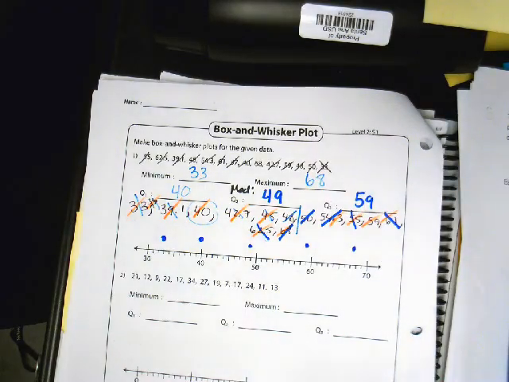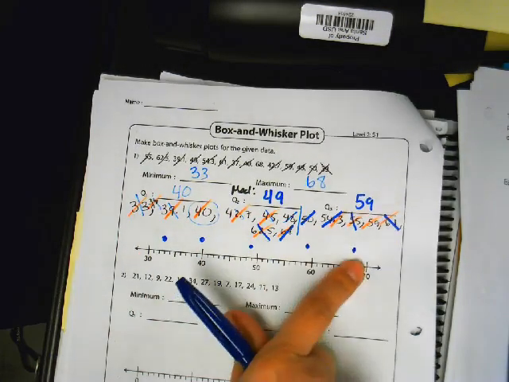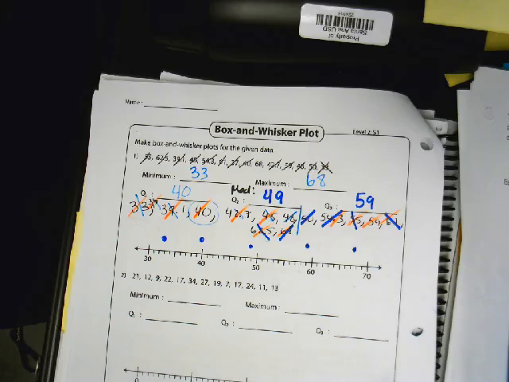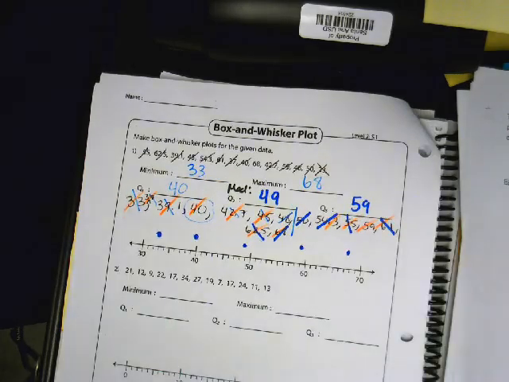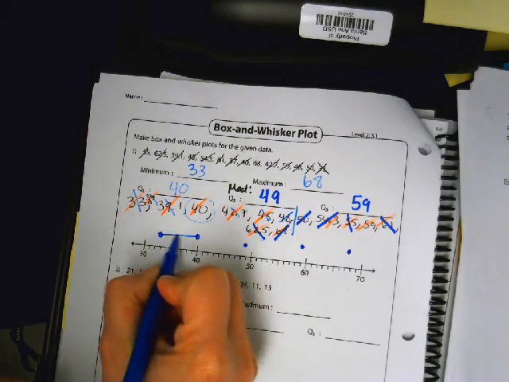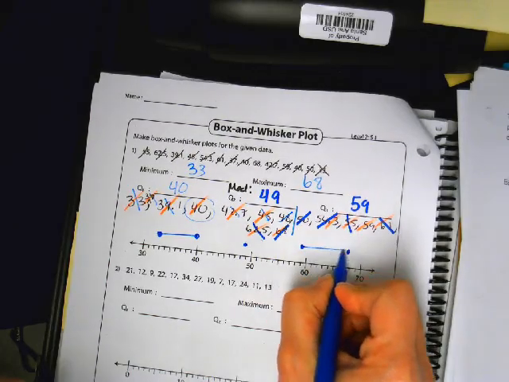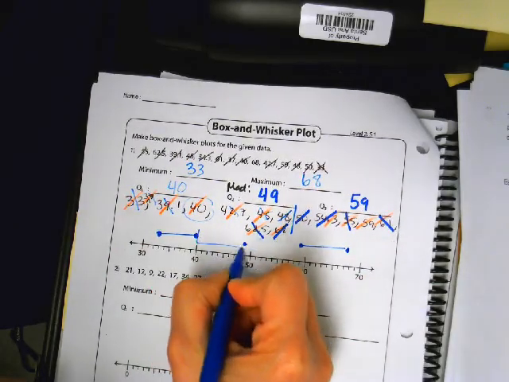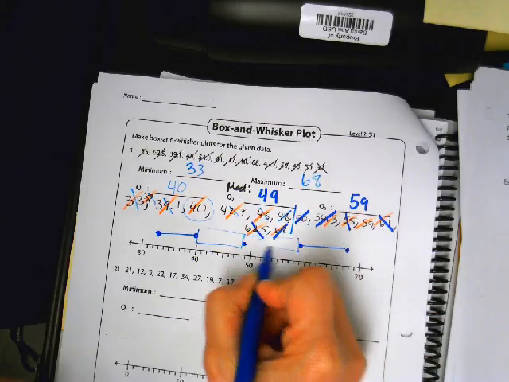So 5 dots. 1, 2, 3, 4, 5. All right? And then the two in the front are your whiskers, and then your box.